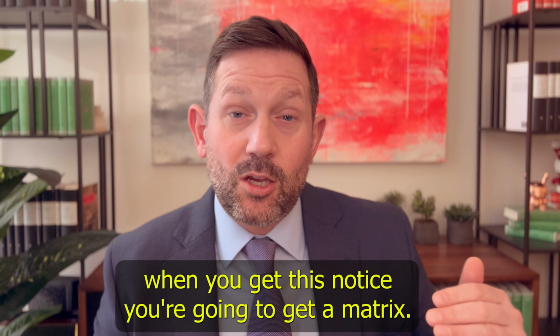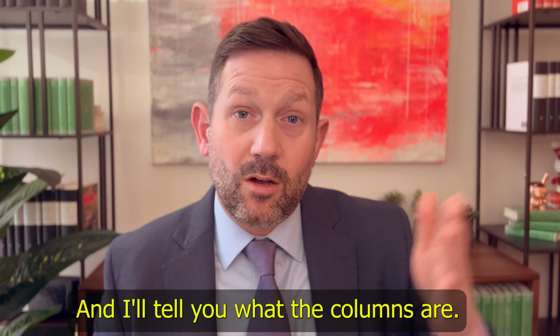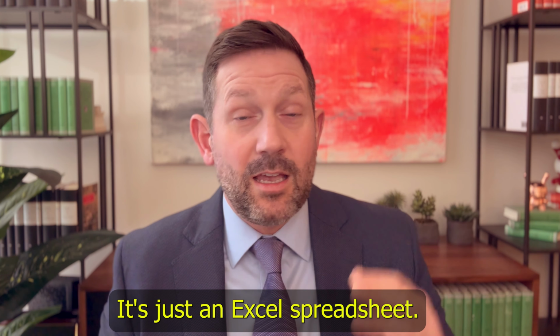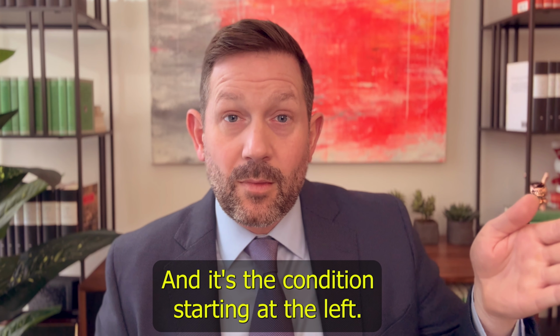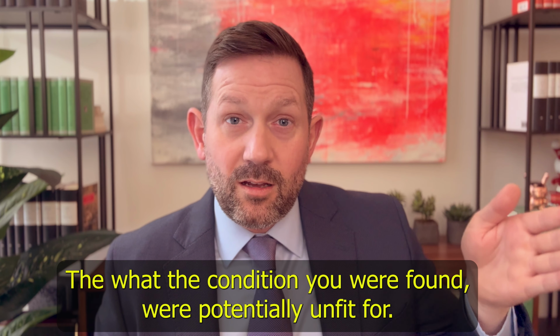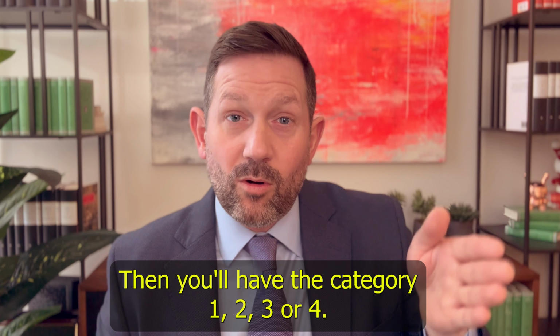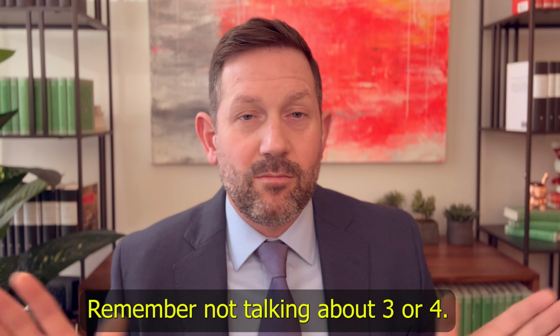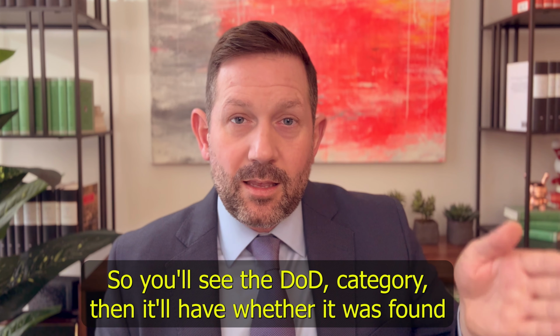So when you get this notice, you're going to get a matrix. It can be confusing, and I'll tell you what the columns are. It'll have multiple colors. It's just an Excel spreadsheet. It starts at the left with the condition you were found potentially unfit for. Then you'll have the category, I mean 1, 2, 3, or 4. Remember, we're not talking about 3 or 4. That doesn't really apply here. So it'll say the DoD category.